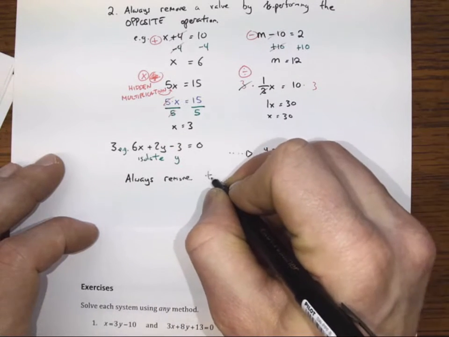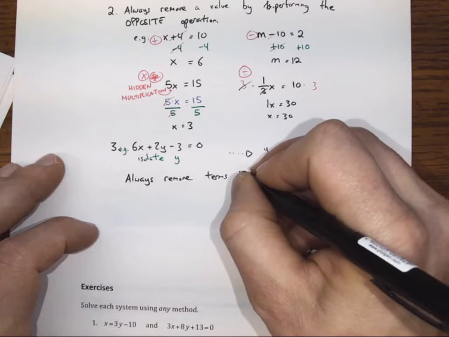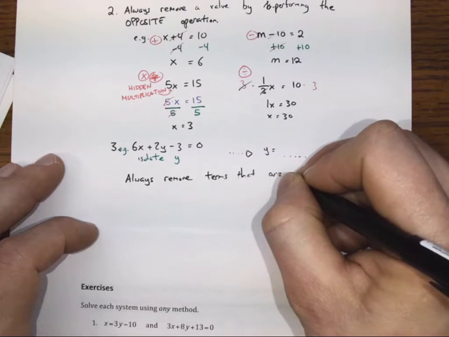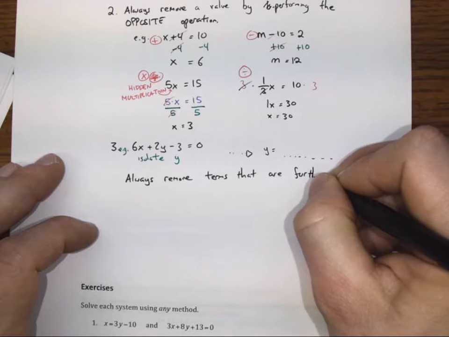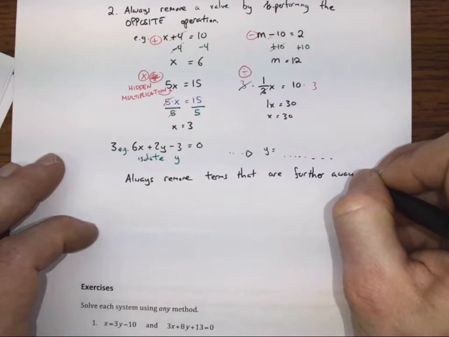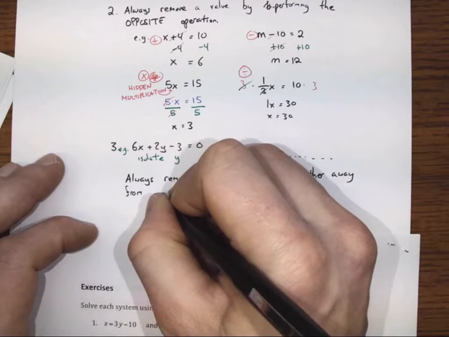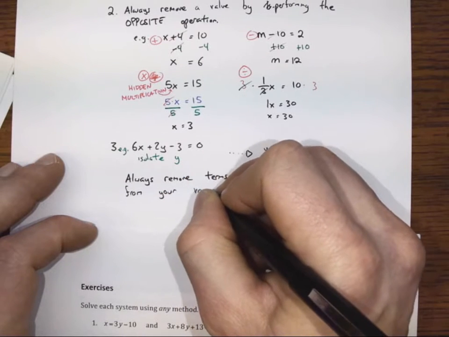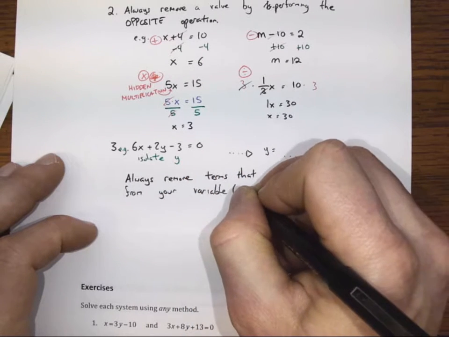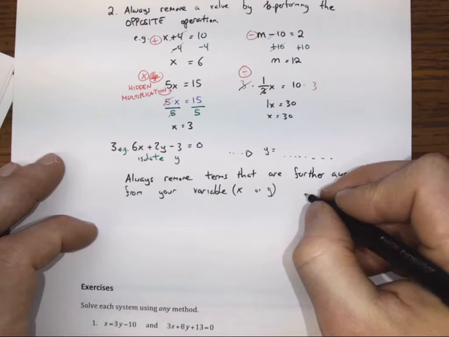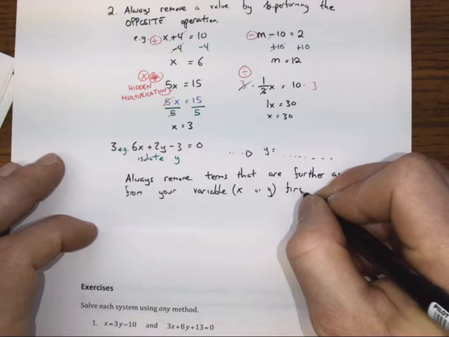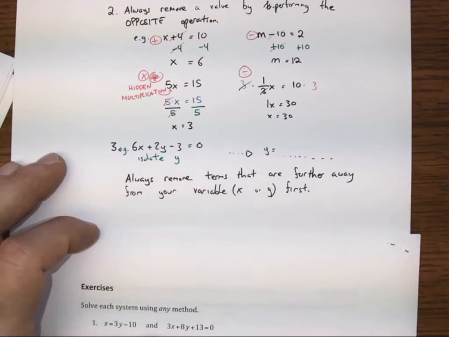So rule 3 is always remove terms that are further away from your variable, which is an x or y, first. So we'll start with those.